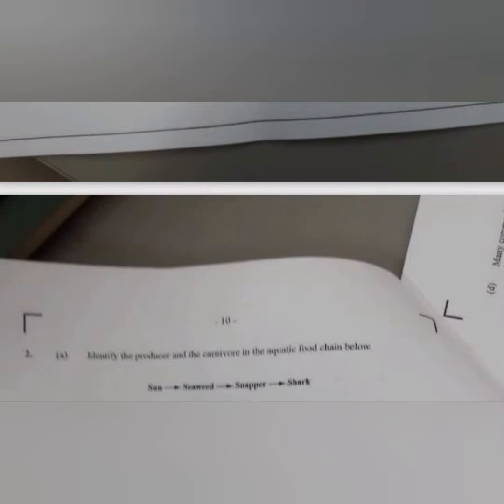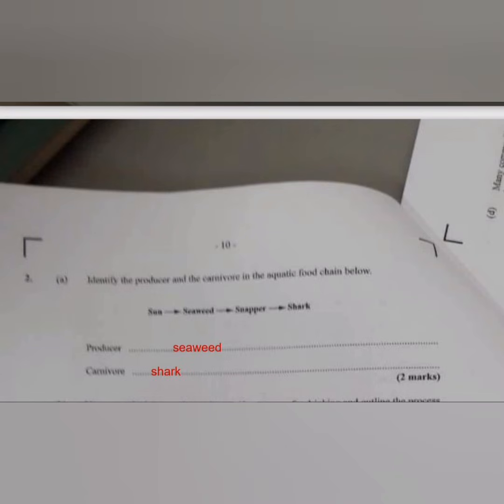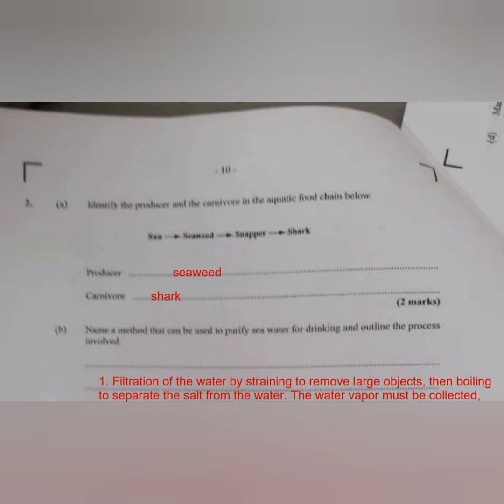Moving on. Identify the producer and the carnivore in the aquatic food chain below. We have the sun, arrow, seaweed, arrow, snapper, arrow, shark. The producer would be the seaweed, the carnivore would be the shark. 2 marks.